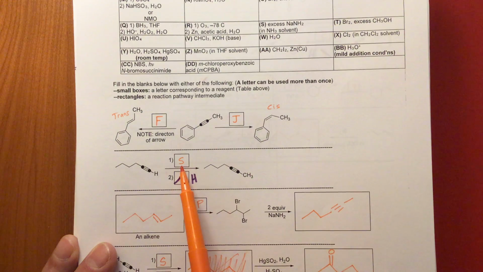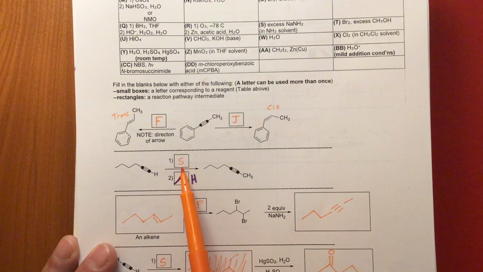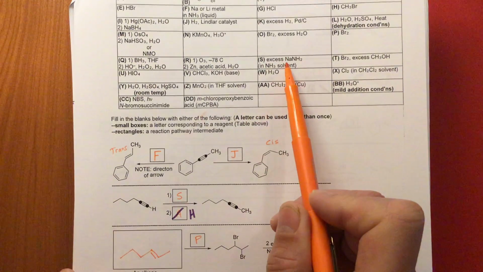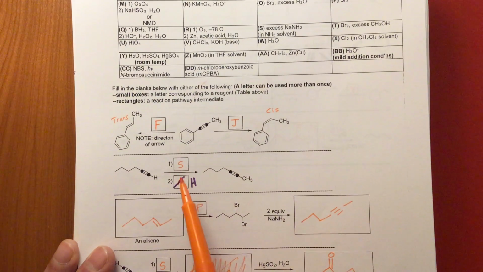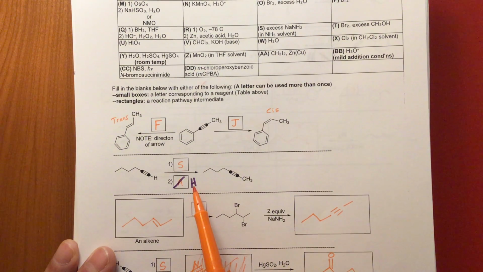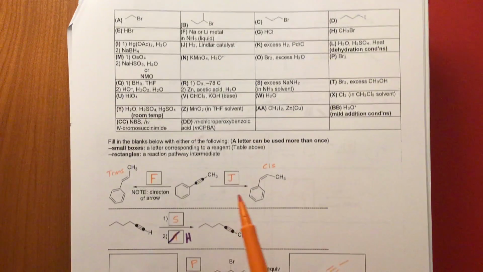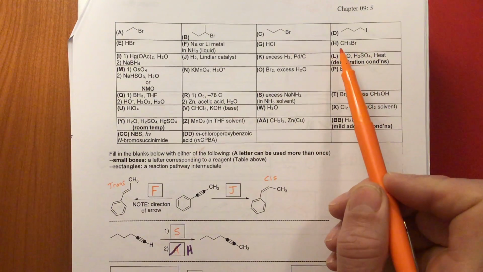So we need a strong base, which is S, our NaNH2, and then we need to come in after that with methyl bromide, because we have to add that methyl.